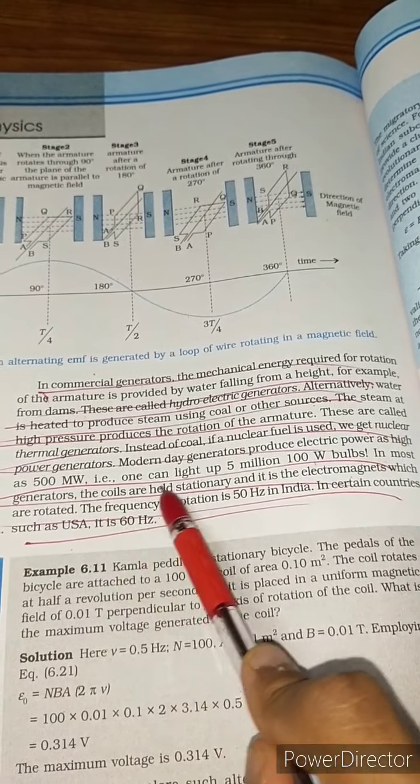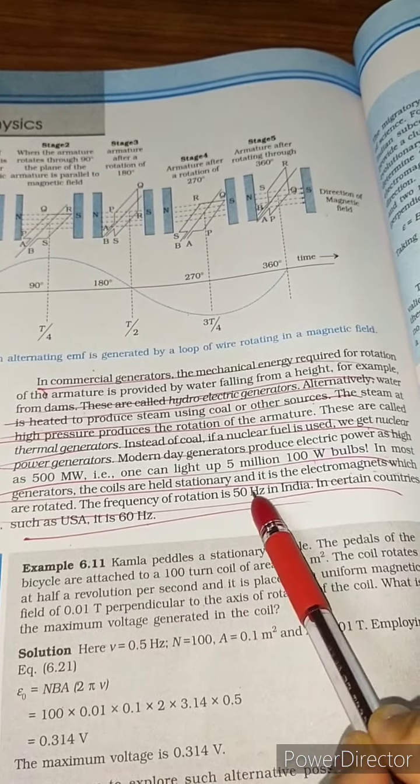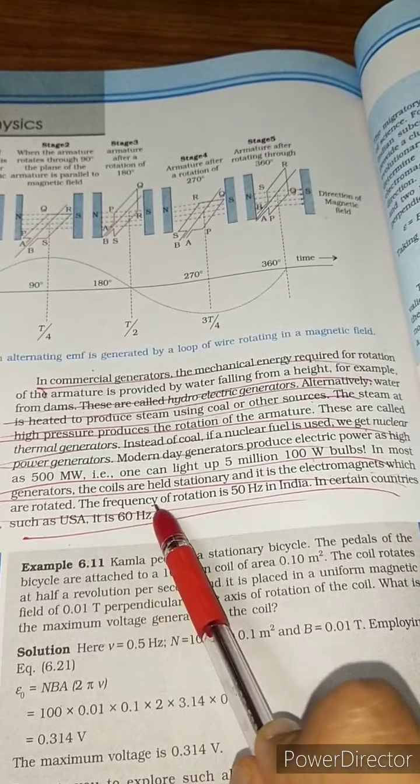In most generators, the coils are held stationary and it is the electromagnets which are rotated. The frequency of rotation is 50 Hz in India. In certain countries such as the USA, it is 60 Hz.